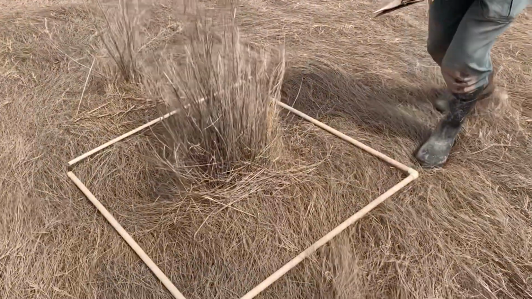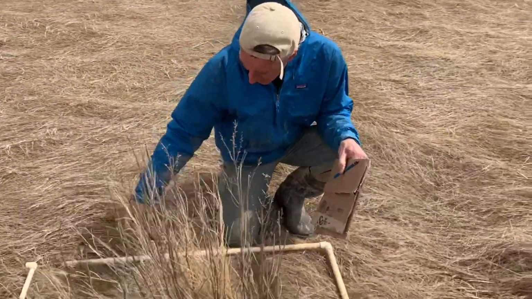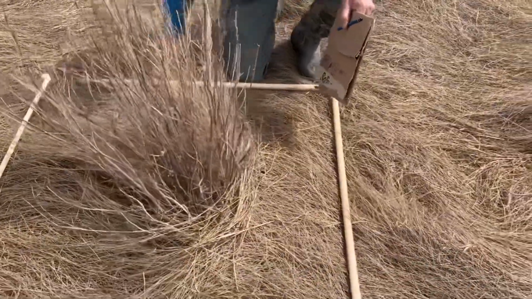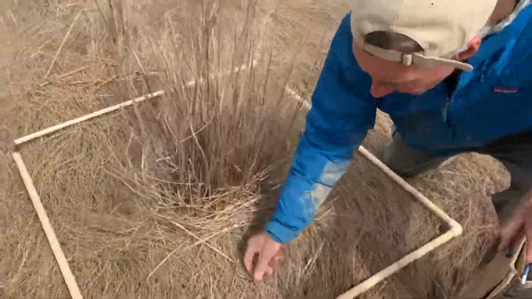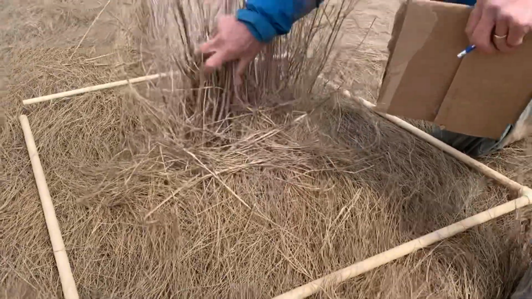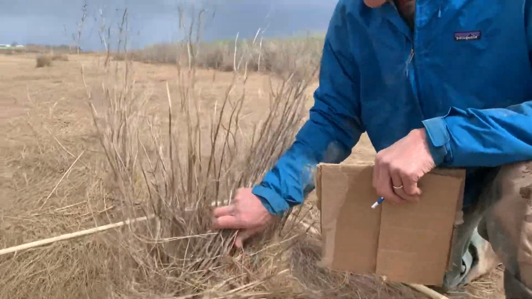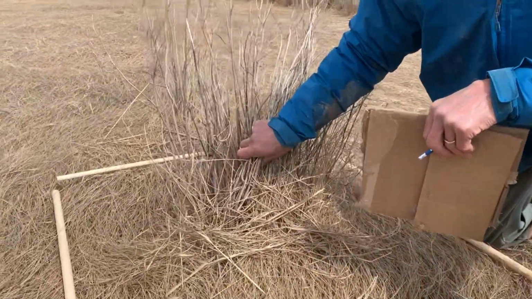Here, we're looking at our last sample. We have some Distichlis, and we've also got this shrubby herbaceous plant called Iva.